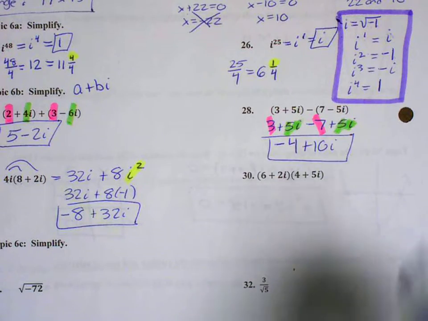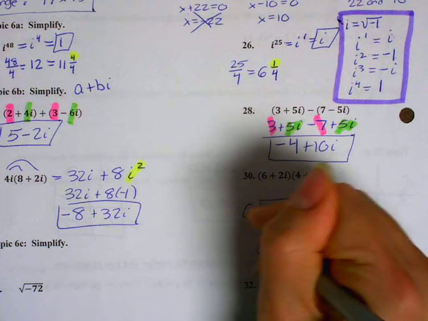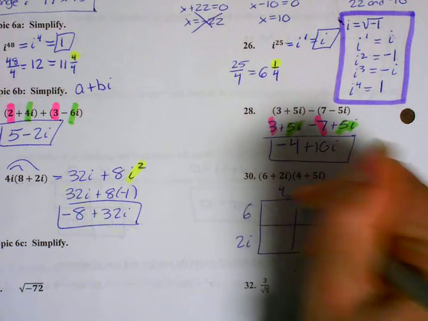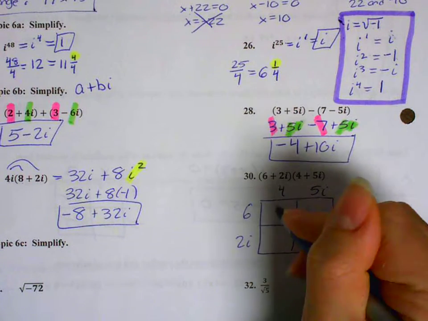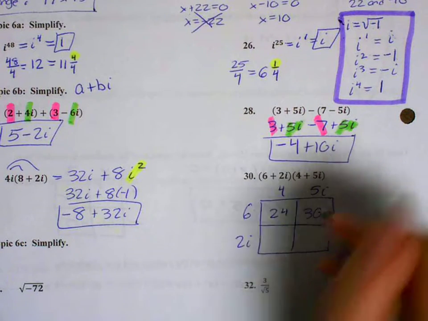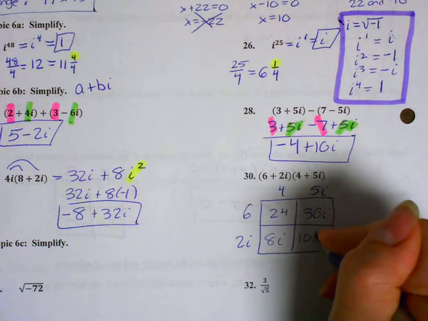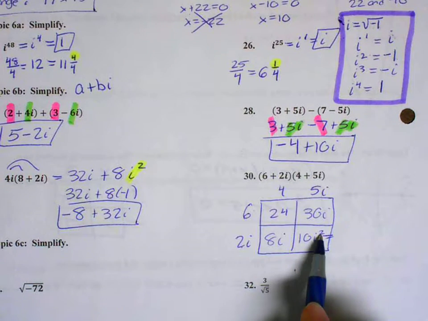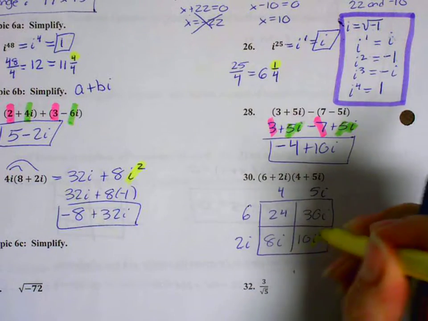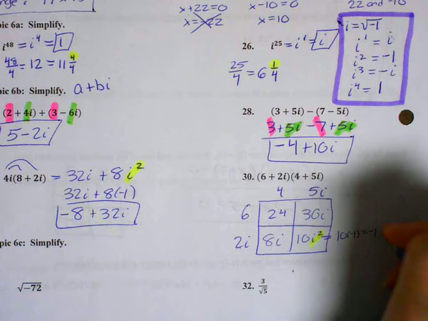All right, same thing with this one. Just like a polynomial, I'm going to draw a box. I've got 6 and 2i, 4 and 5i. 6 times 4 goes here, 6 times 5i, 2i times 4, and 2i times 5i. So this is where I have an i squared. So I need to replace that with -1. So this actually is -10.